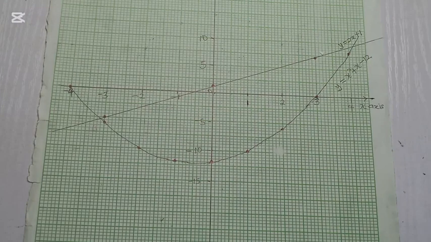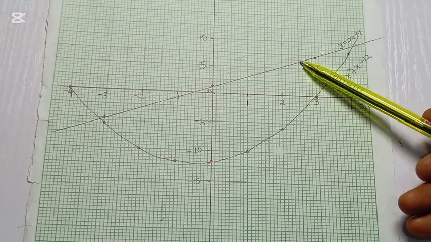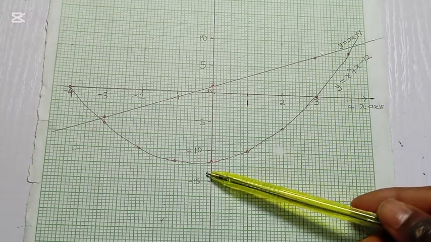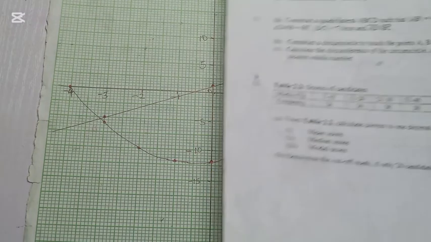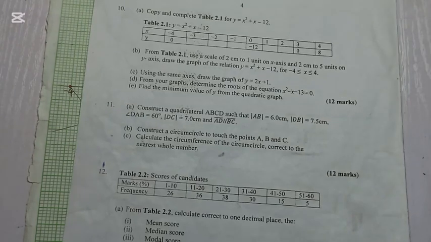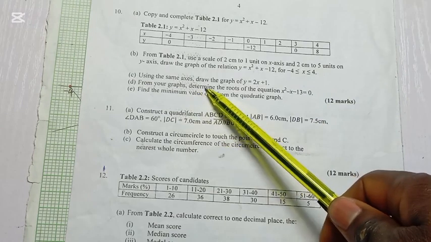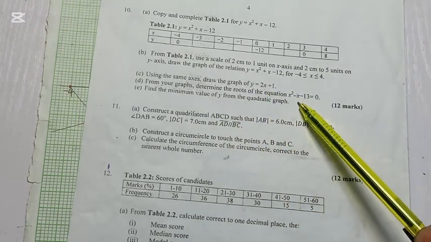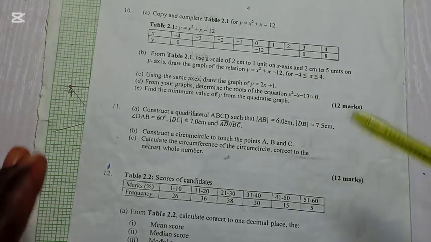Okay, now that's quite a long one. So we've been able to plot the graphs for the linear equation that we have here, y equal to 2x plus 1, and then we have the curve which we're able to generate. Now we're going to look at the next part of the question, which is the D part. And what is it basically saying? It's saying that from your graphs, determine the root of the equation x squared minus x minus 13 equal to 0. And we are to do that from the graph.